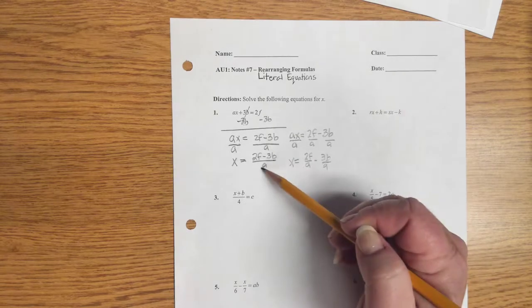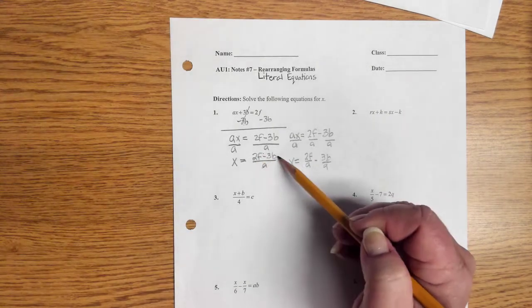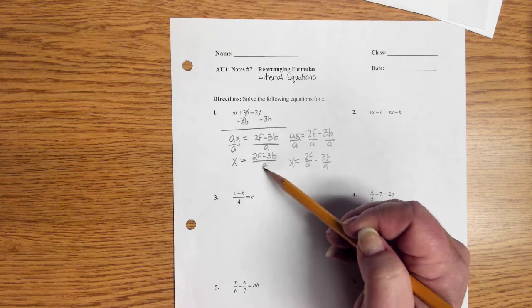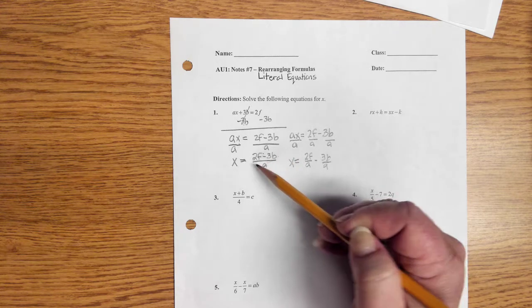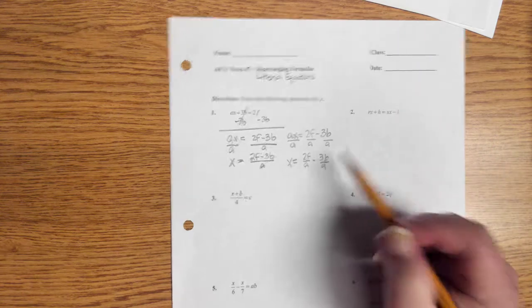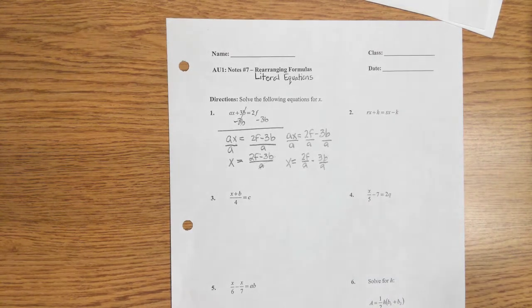When we divide a binomial or an expression, what we're saying is we're dividing this by this and we're dividing this by this. We can write it as one or we can put it separately. Whatever you're more comfortable with, it's the same answer. Does that bother you or is that okay? Everybody okay?